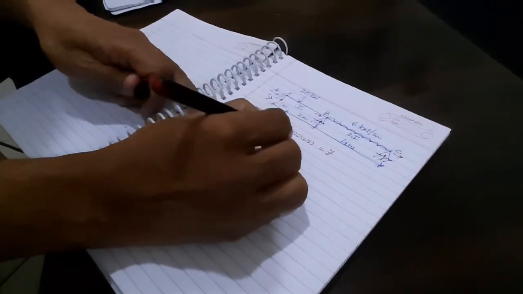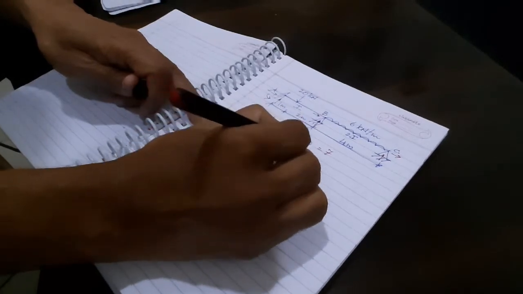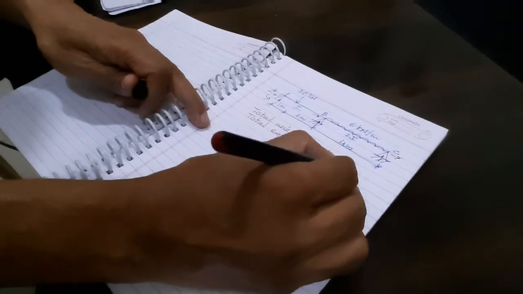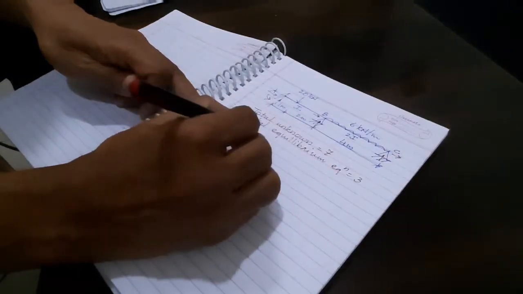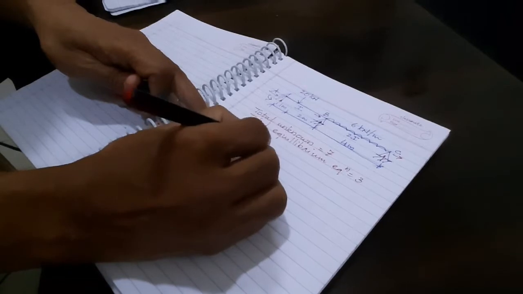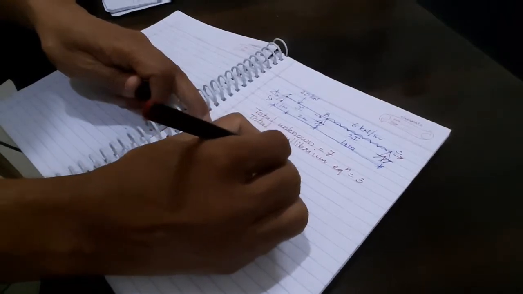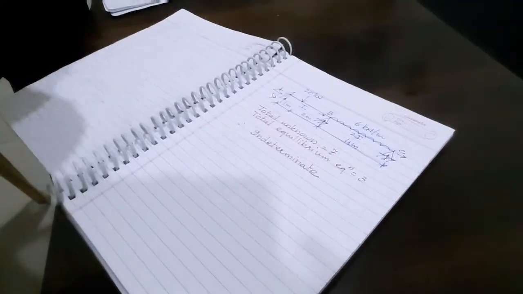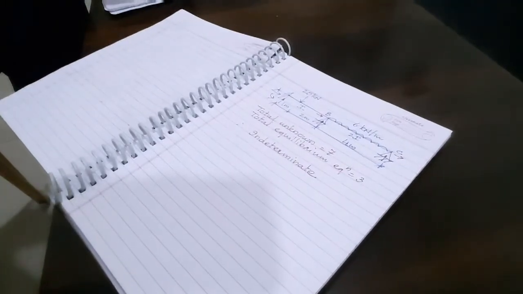Total unknown is equal to 7, and total equilibrium equations, we all of us know how many equilibrium equations are there in two dimensional. Yes, two dimensional analysis, total equilibrium equations is equal to 3. Therefore this structure is indeterminate in nature. Yes, my friends, this is an indeterminate structure.